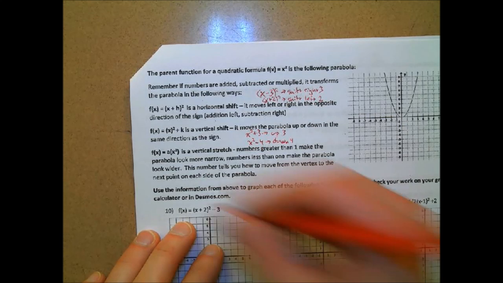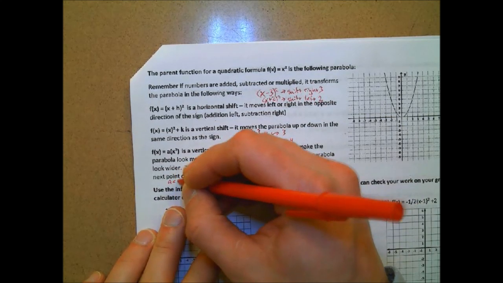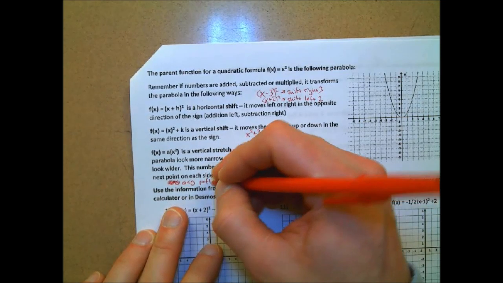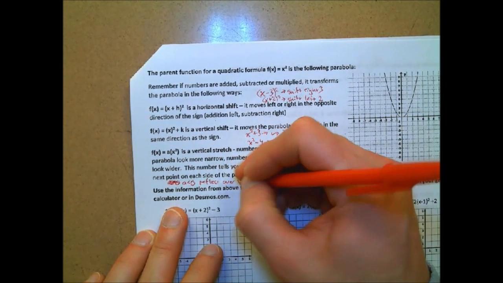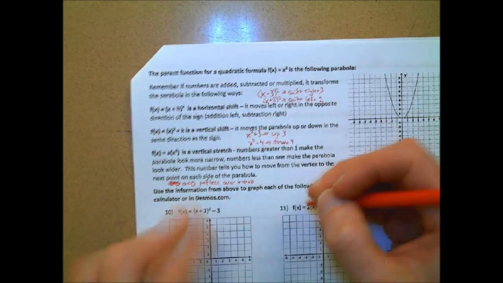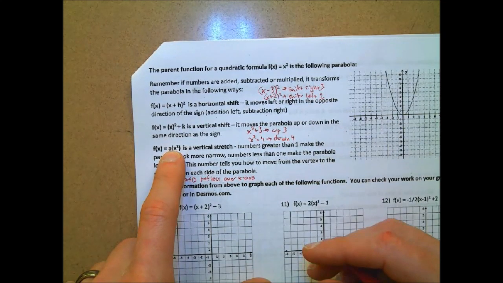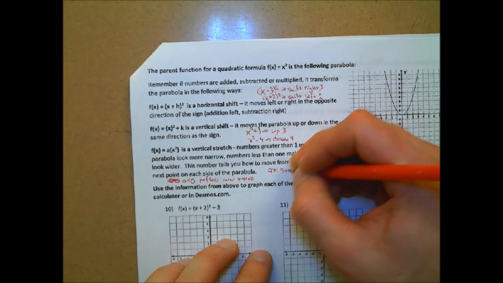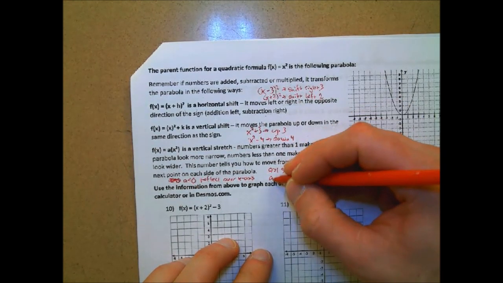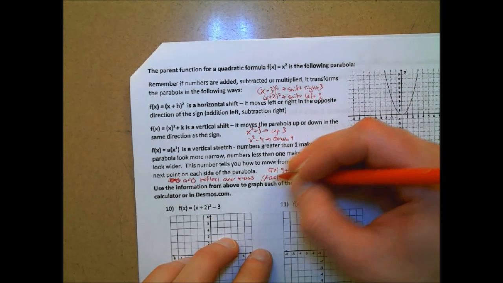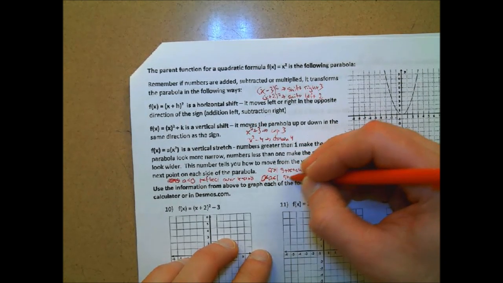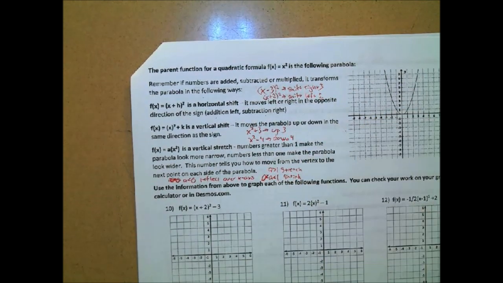I'll put that down here. a less than 0, reflect over x-axis. If a is bigger than 1, it's a stretch. If a is between 0 and 1, that's a shrink.